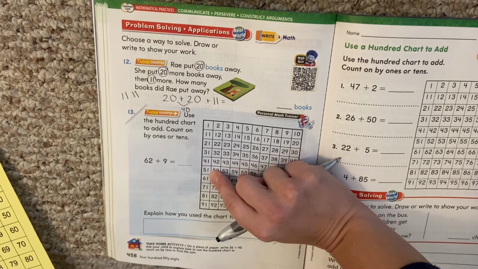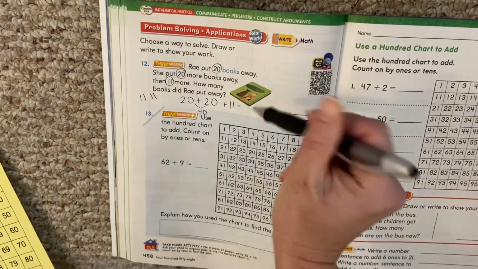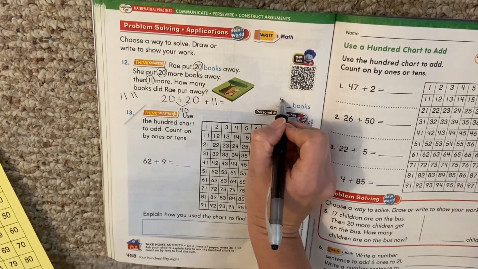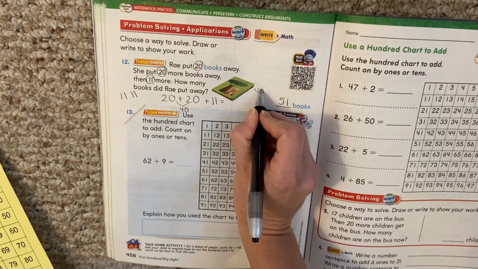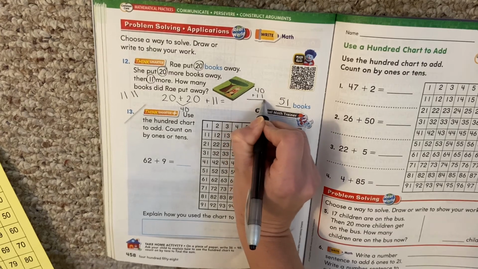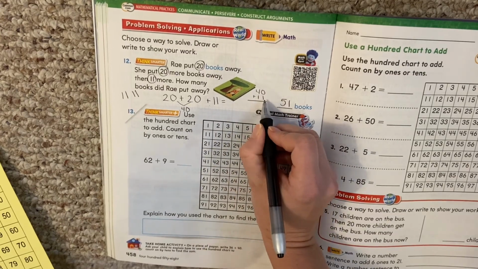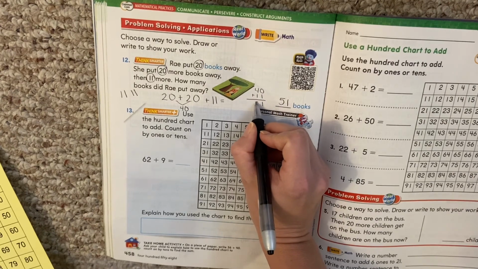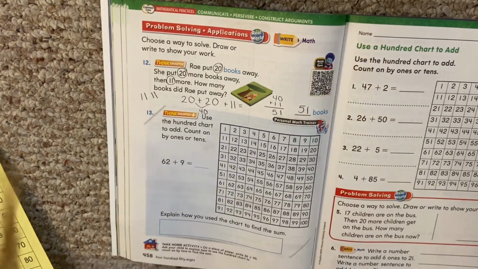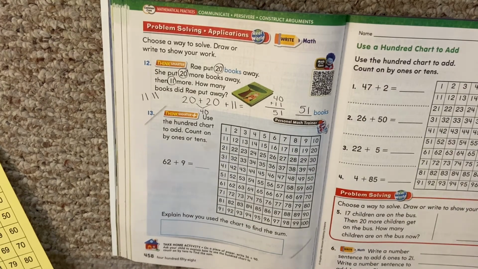Where did you land? 51. So it equals 51 books. Could I line that up too? 40 plus 11 if I wanted to? Yeah, 0 plus 1 is 1. 4 plus 1 is 5. 51. All right.